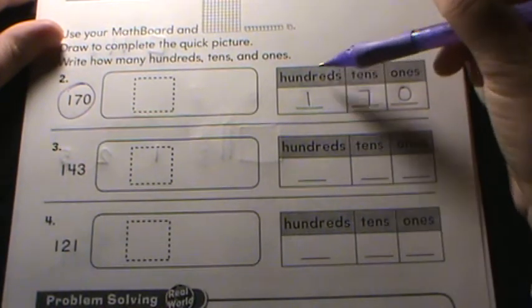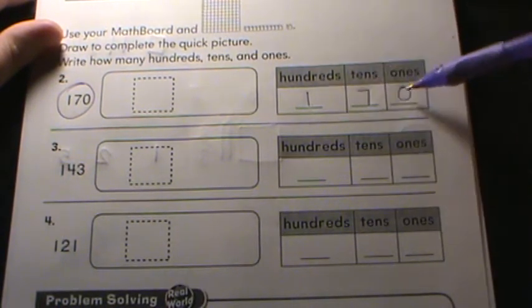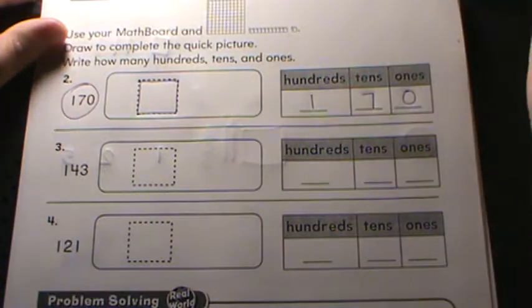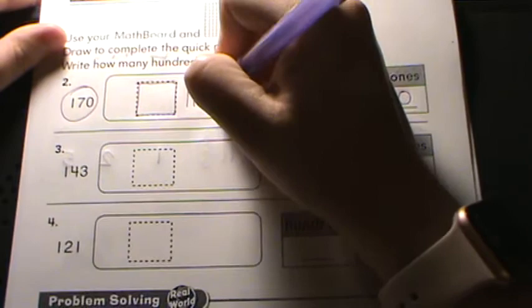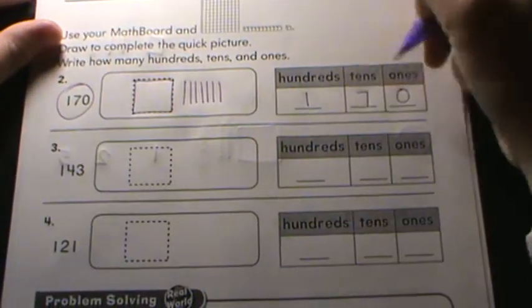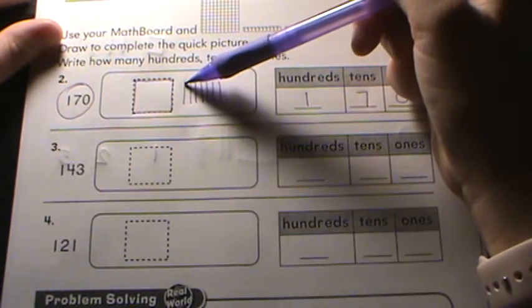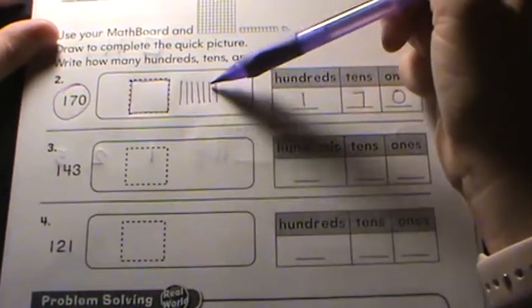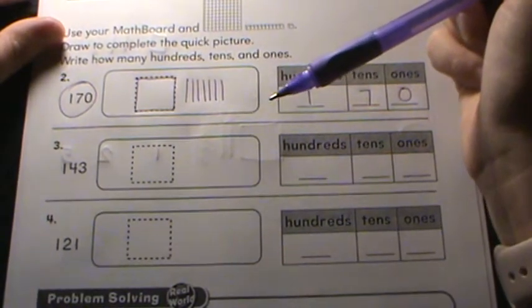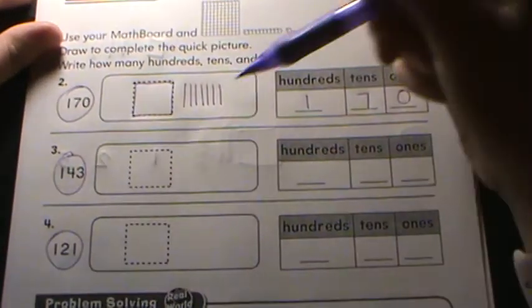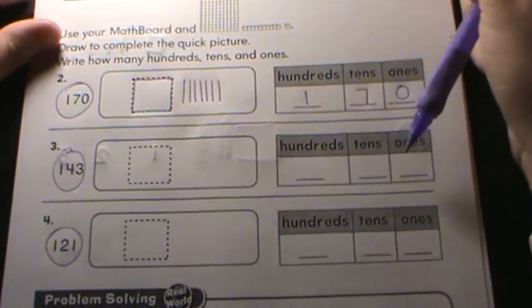So I have 1 in the hundreds, 7 in the tens, 0 in the ones. So now I'm going to draw that quick picture. 100, 7 tens, so 1, 2, 3, 4, 5, 6, 7, and 0 ones. So this picture is showing me 100 and 10, 20, 30, 40, 50, 60, 70. 170. So you're going to do that with the rest of these numbers. Draw the quick picture, put it in place value form.